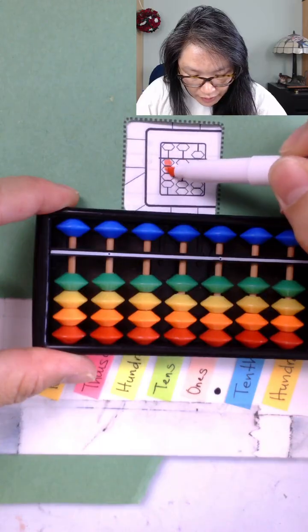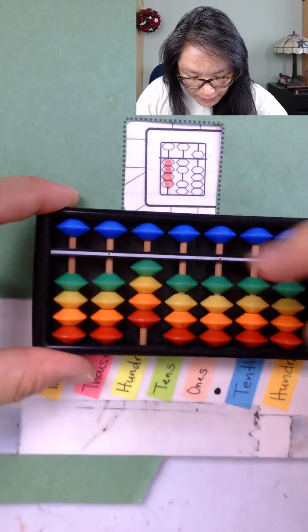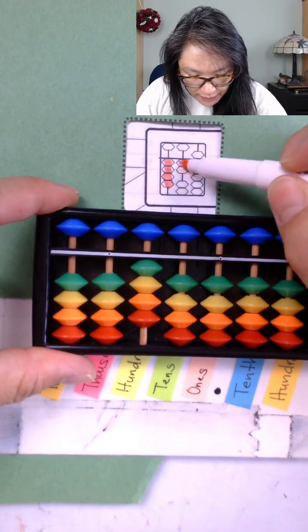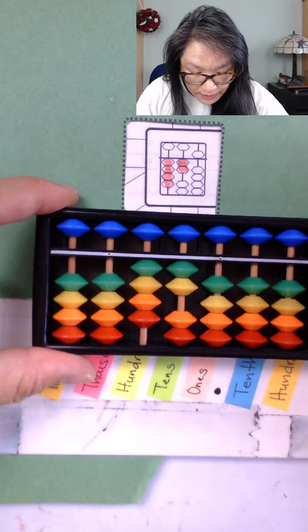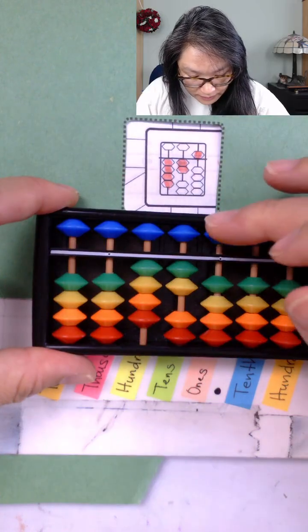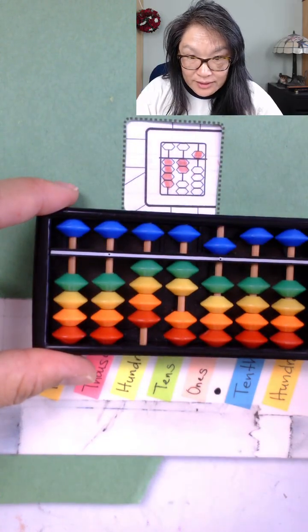So now we understand a little bit more. I'm going to do my hundreds. So this is my hundreds. How many do I have? I have 4. I have my tens, and that's what it is. And then I have my ones. What number do we think this is?